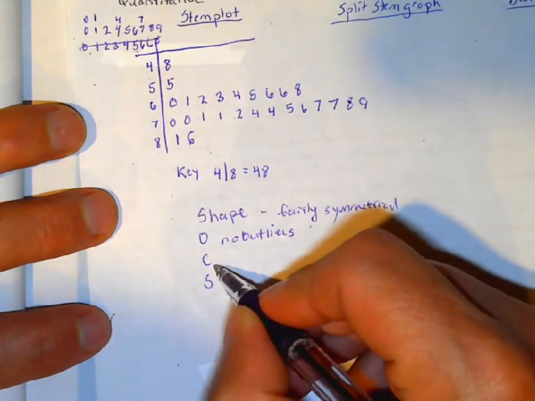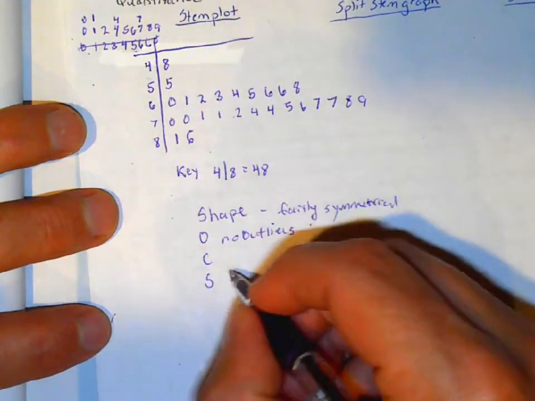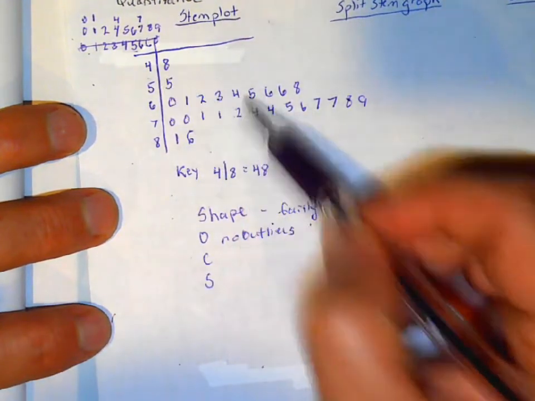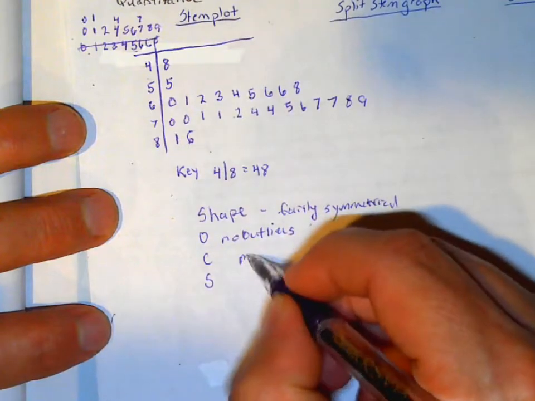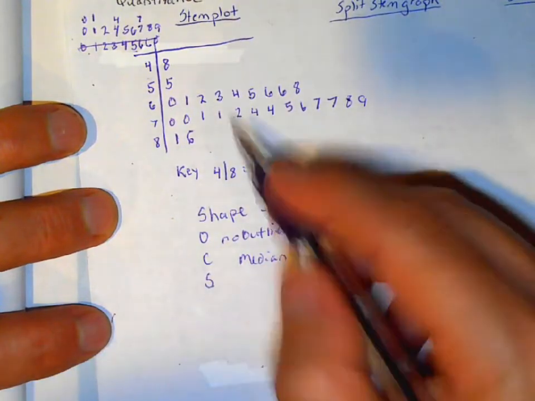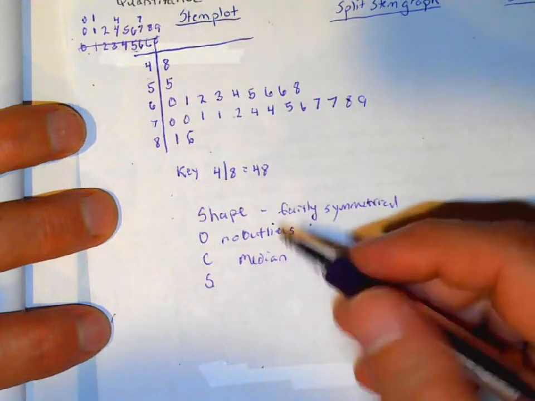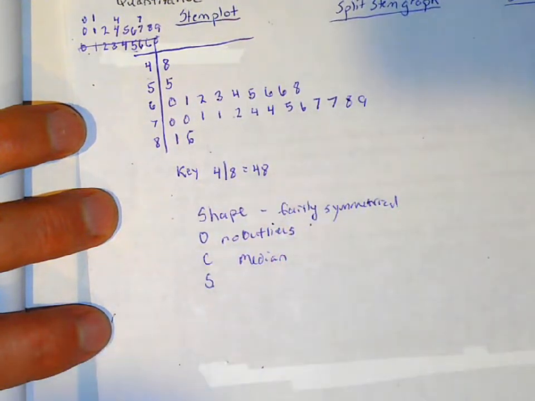The center, we could figure that out if we wanted to. We're going to talk more about that later. To find the median, we would find the middle number of all these. We'll talk about median a little bit next week. And then the spread, it's pretty condensed together, and if I had two things, I could see which one's more spread out than the other. Next week, we'll talk a little bit more about spread as well.